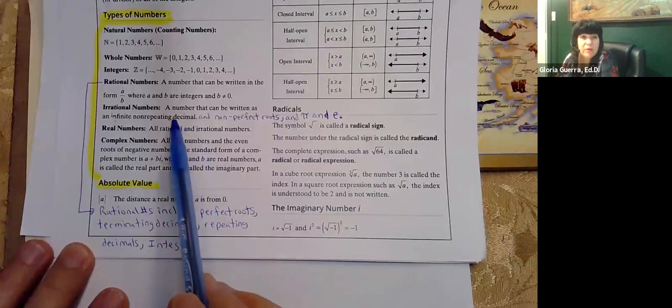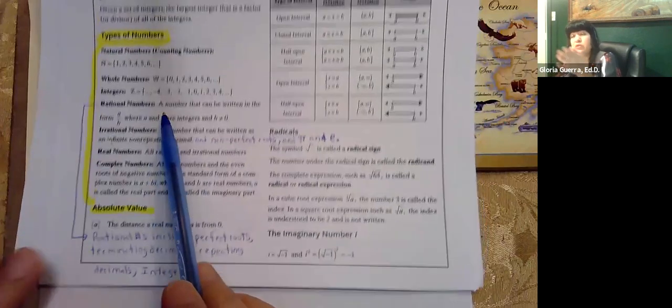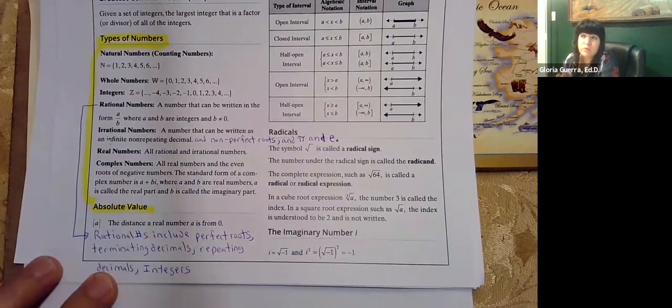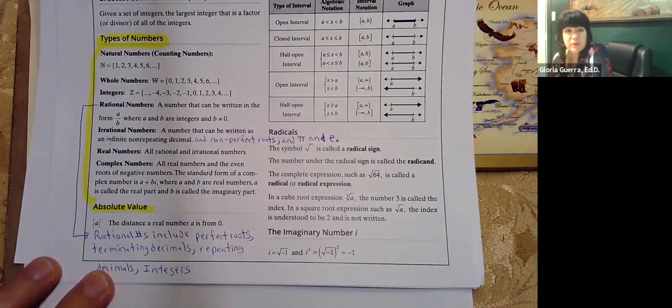Now, irrational numbers, because a number is either rational or irrational, but it can't be both. So a number starts off as real or complex. It can't be both. If it's complex, then you're done. You stop classifying. But if it's a real number, then you ask, is it rational or irrational? If it's irrational, then you're done.